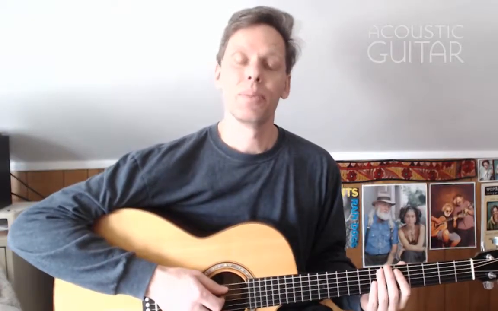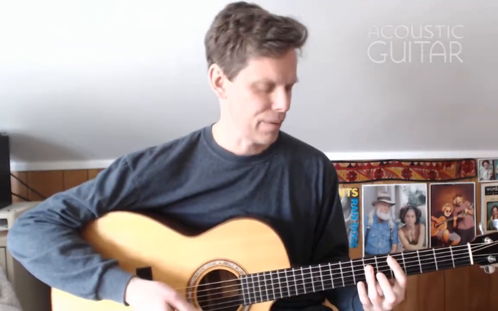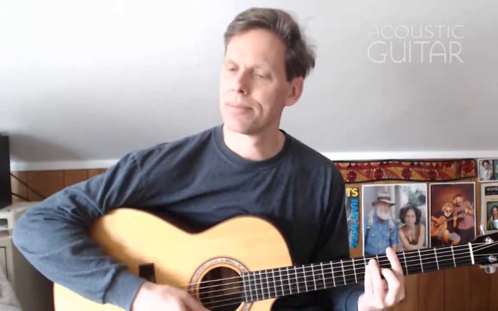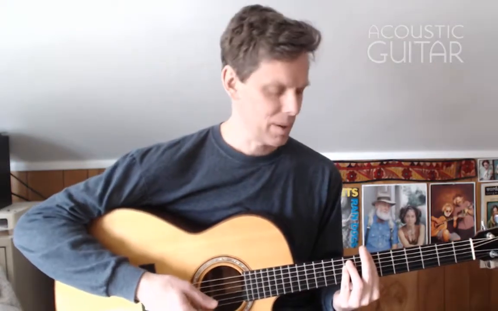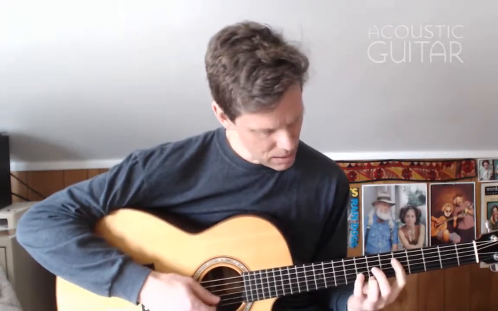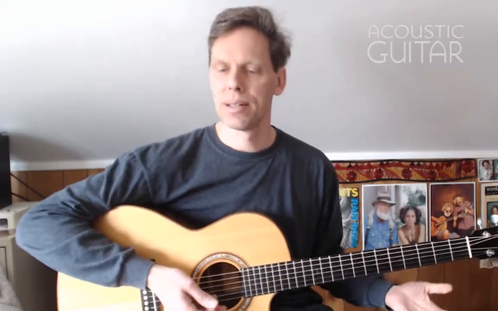The next example moves further up the neck. Here are the shapes that this solo is based around. This D at the 5th fret, and A also at the 5th fret, B minor up at the 7th fret, and G based at the 5th fret.